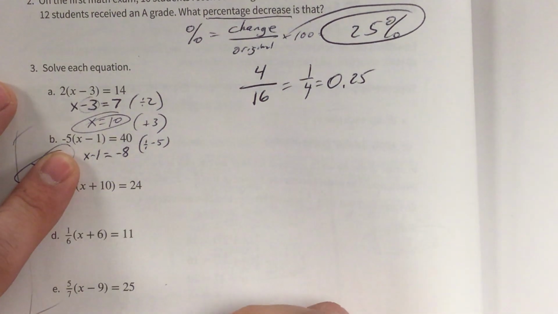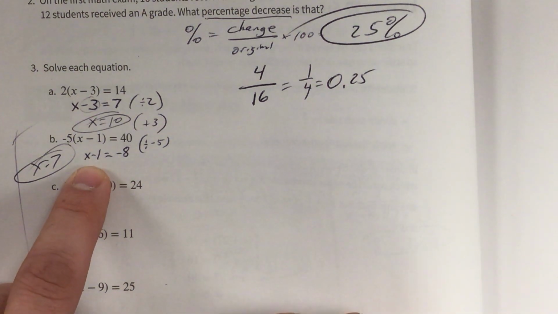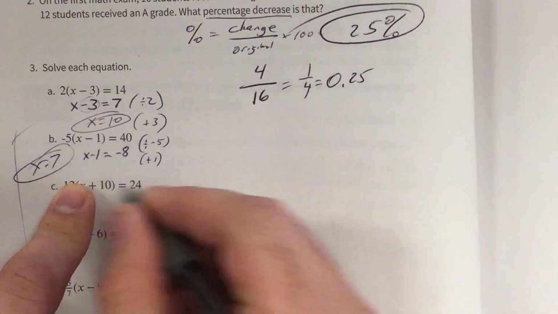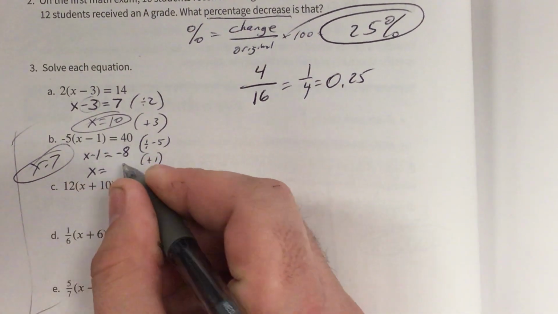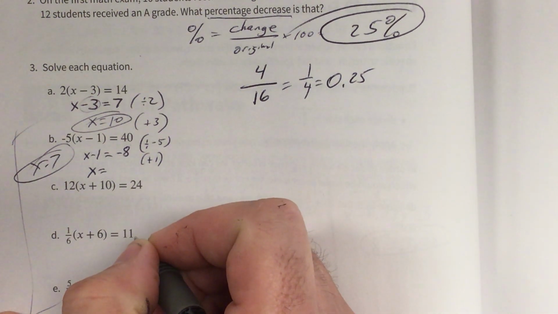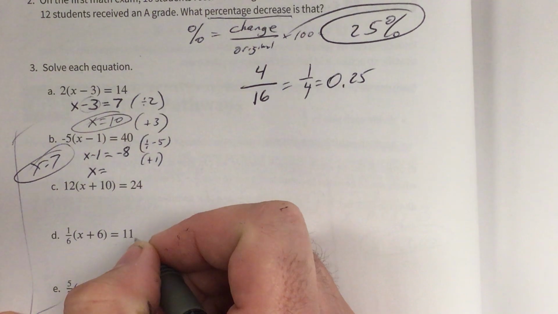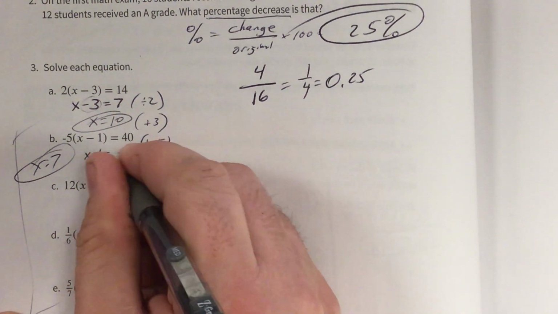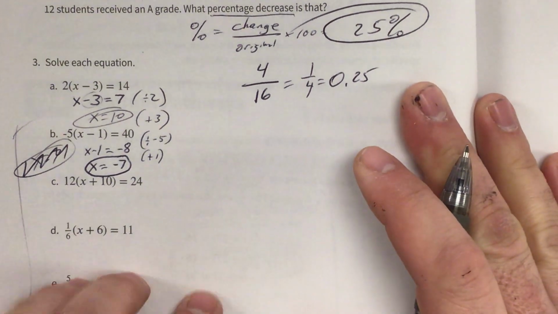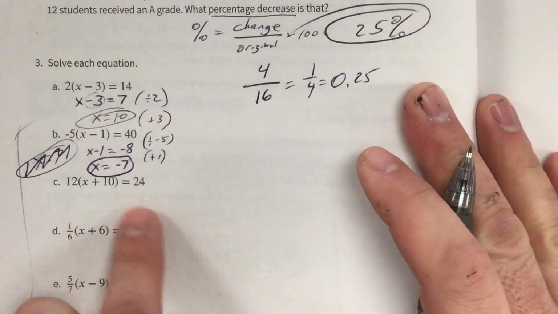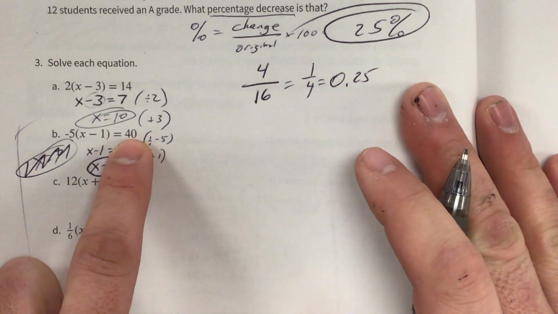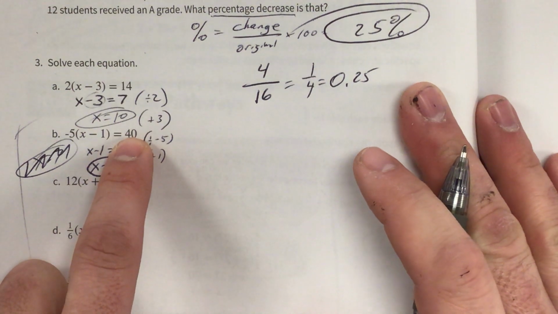-8. And now I have one last step, the opposite of a -1. Plus 1. I add 1 to both sides. So what is -8 plus 1? -7. And again, you can always double check. You want to know if you got it right? -7 minus 1 is -8. -8 times -5 is 40. You can be 100% sure you got it right.